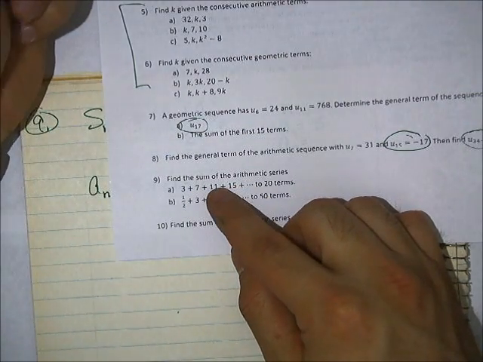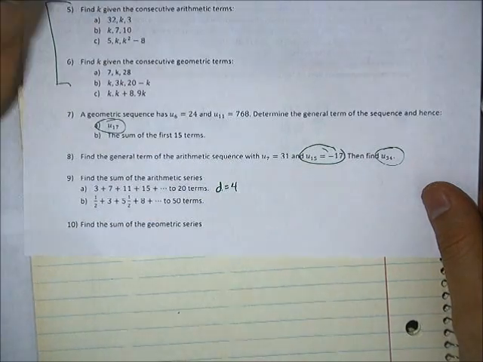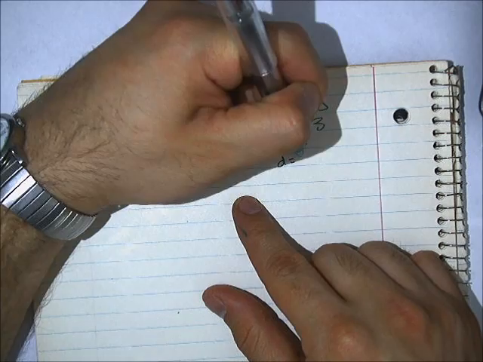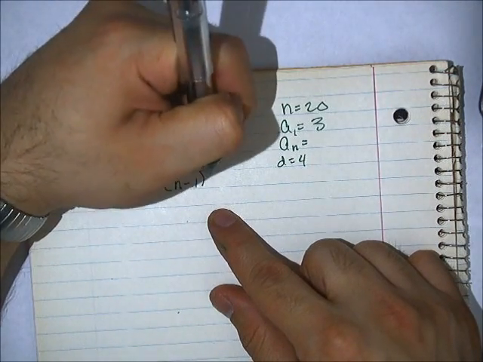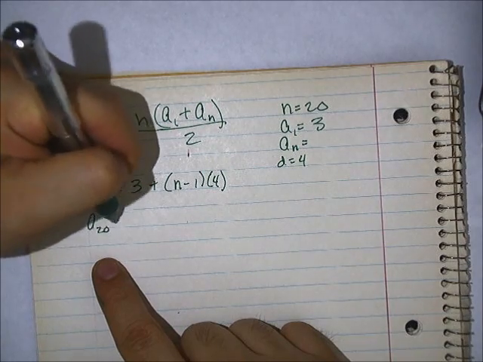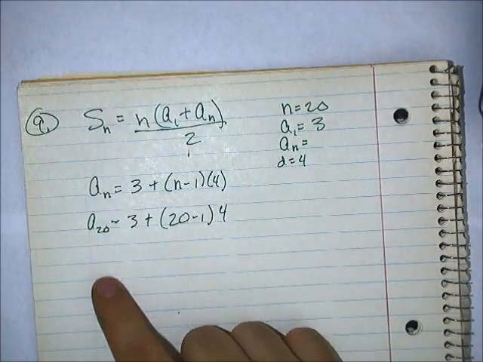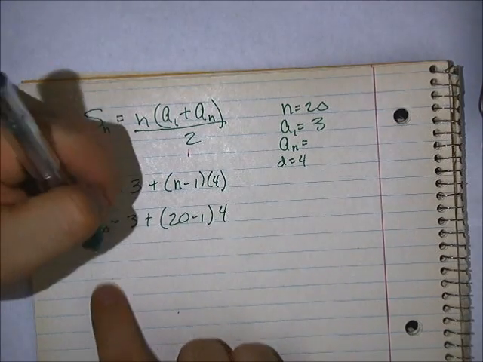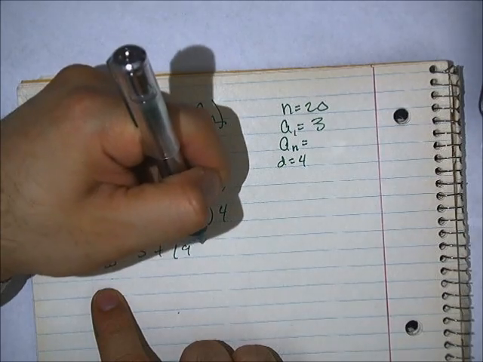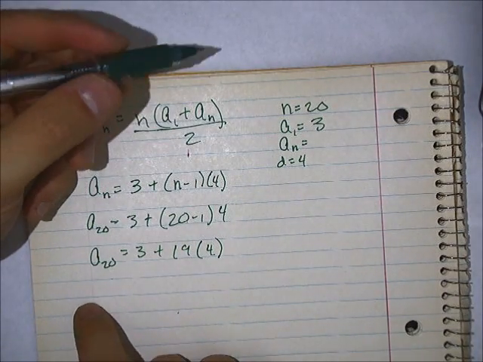I take 15 minus 11, I get 4. Obviously that tells me that d, the common difference, is equal to 4.